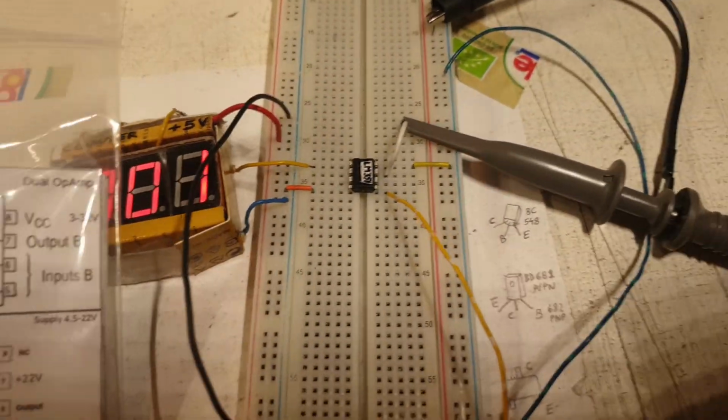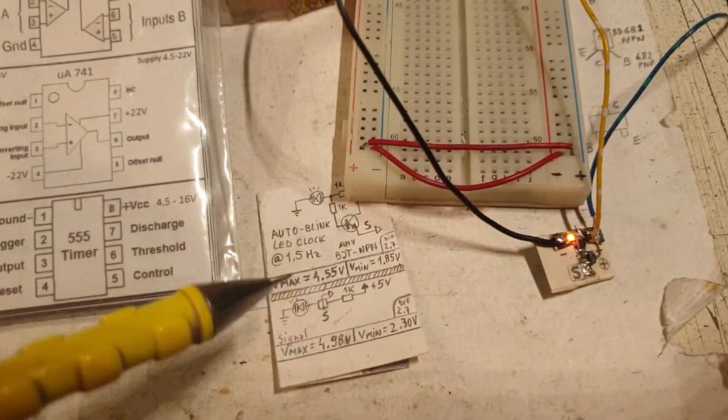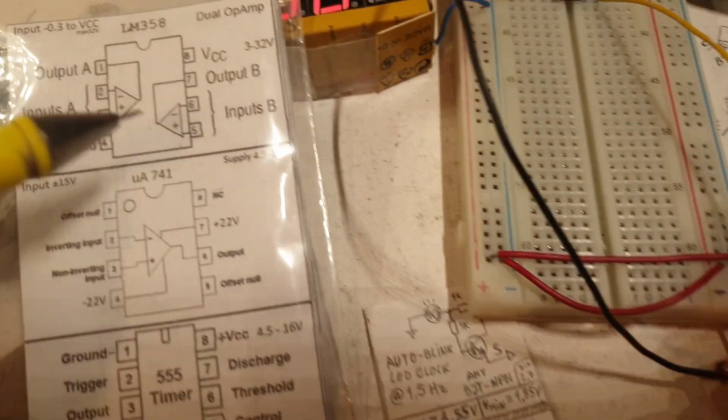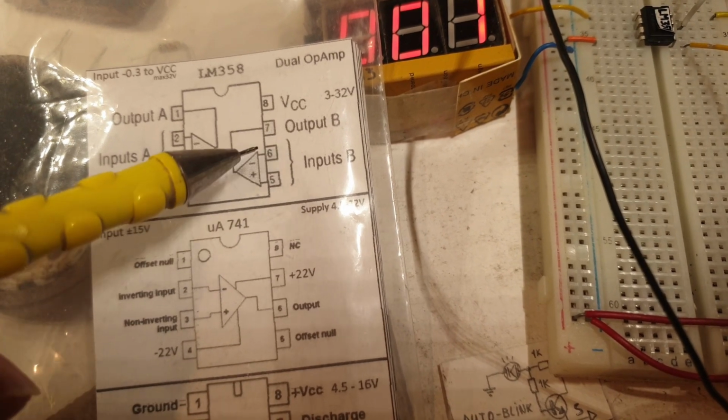So this is what I'm doing right now. I'm connecting the signal wire directly from this point between the two components. This point here, I'm connecting to the positive input. And the negative input, I leave floating pretty much.